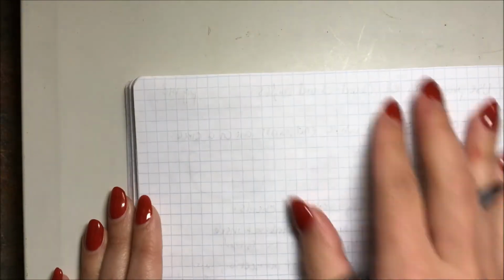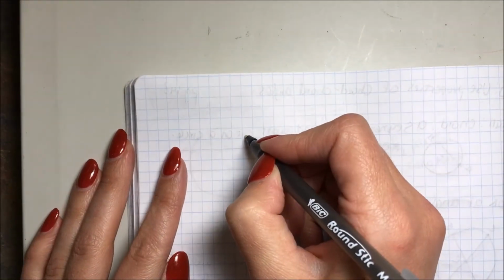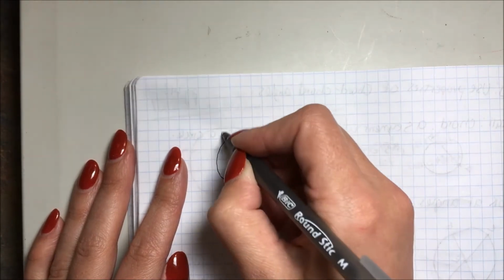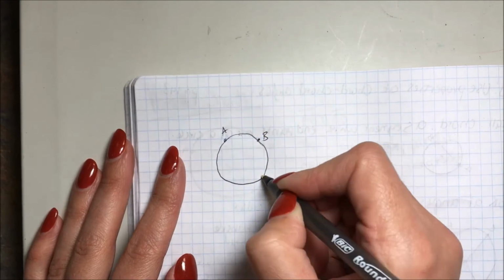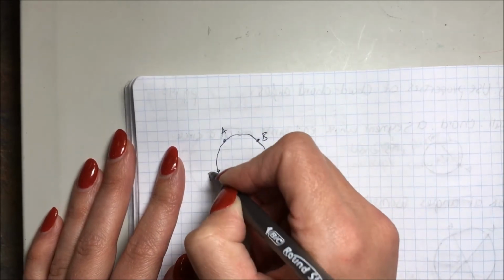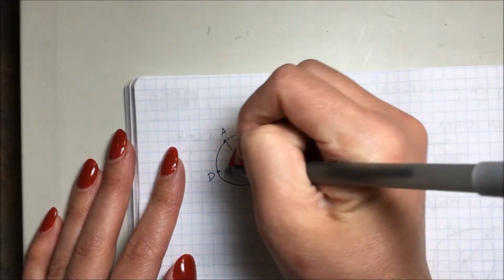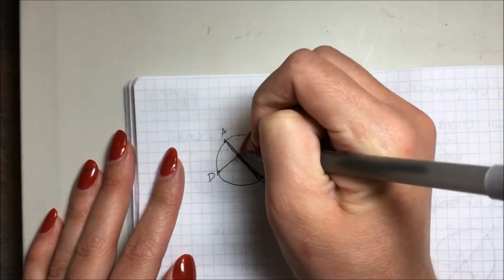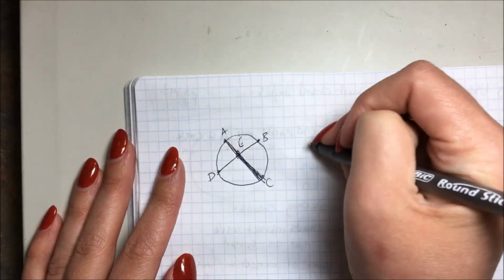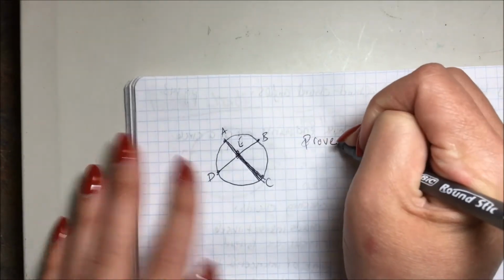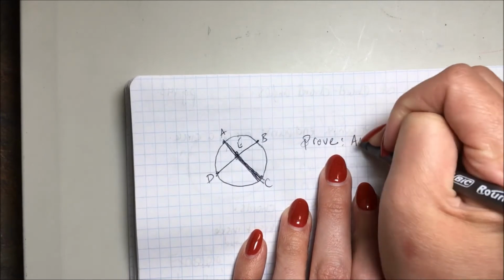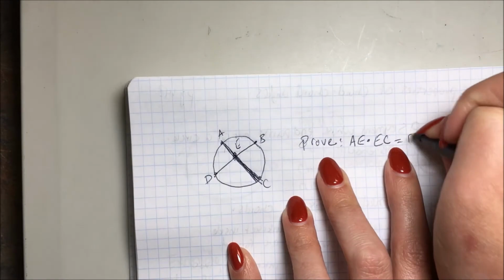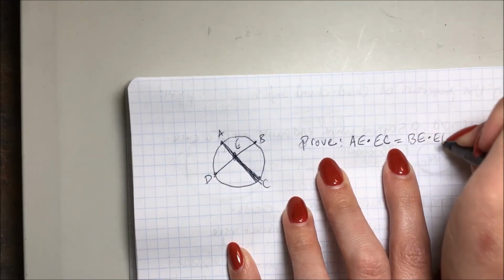So let's go back to this proof, and I'm not going to actually write it out, but we'll leave that for the beginning of class tomorrow, on Monday that is. Let's go back to this proof. A, B, C, D. And I need to prove, this is not a very good chord, E. I need to prove that AE times EC equals BE times ED.